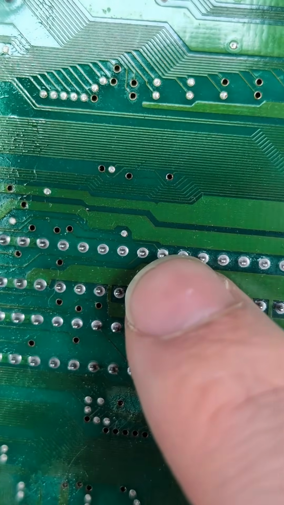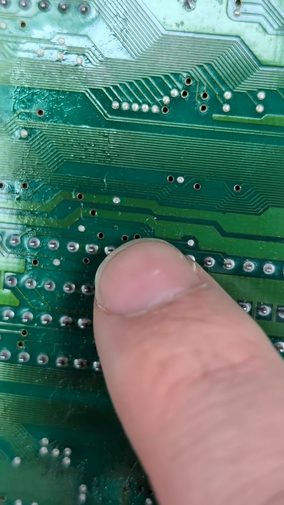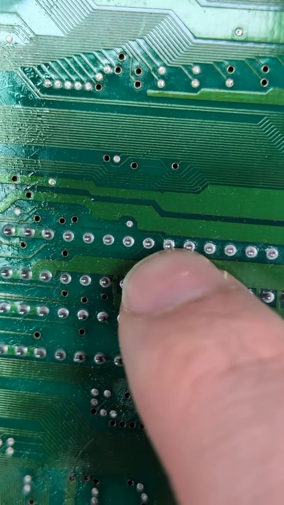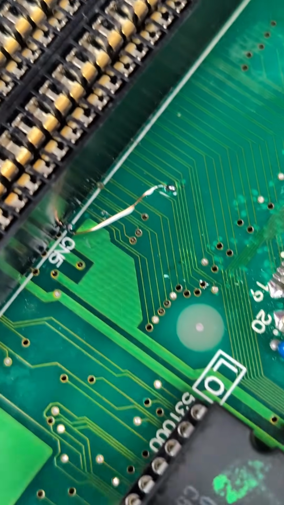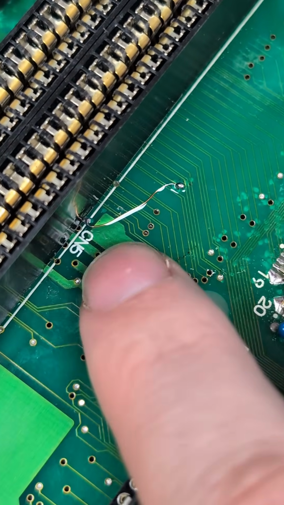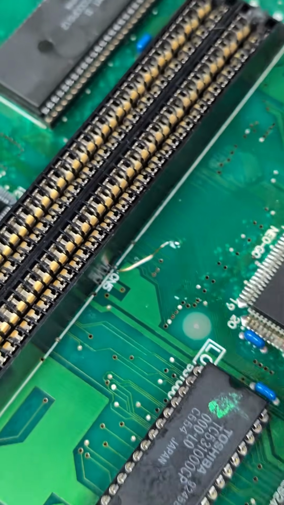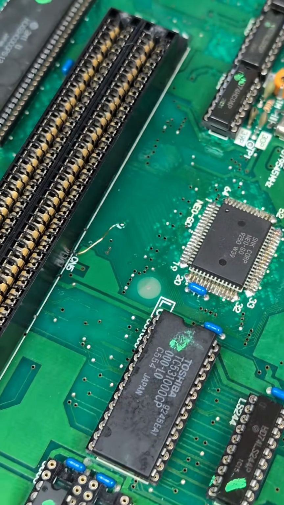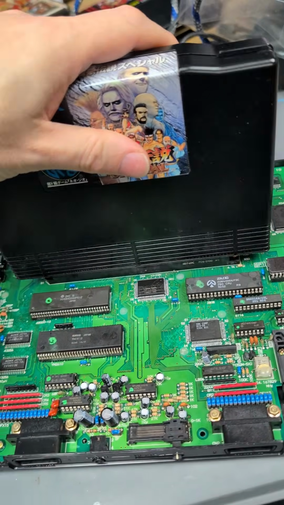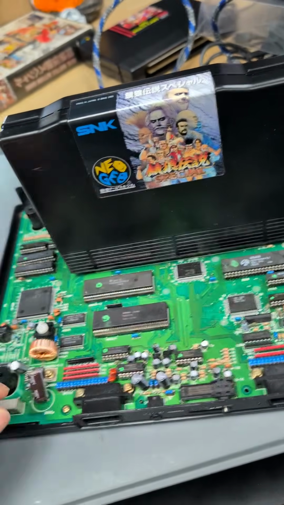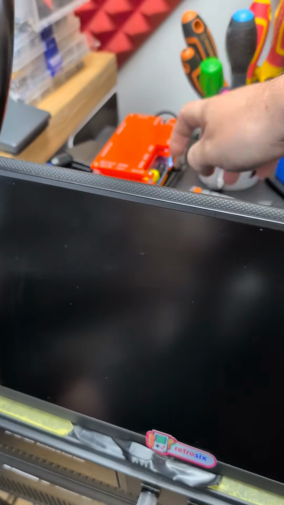which we can see is this trace here, going over to this via here. The break was on the cartridge pin here. So I've just run a jumper from here to here, which is that small trace that's broken, and I'll cover that with conformal coating after. But now the real question is, do we get game load, or at least diagnostics ROM?